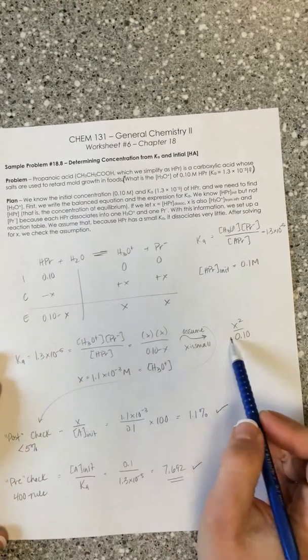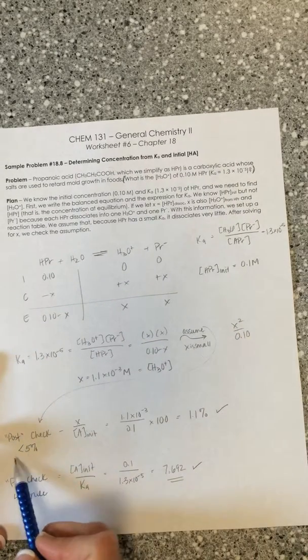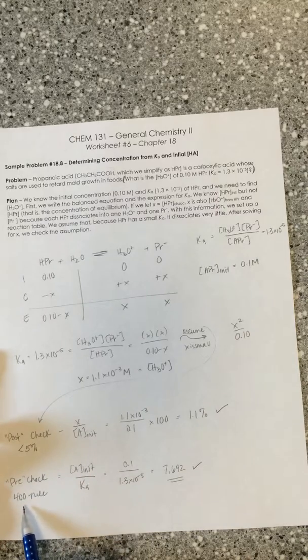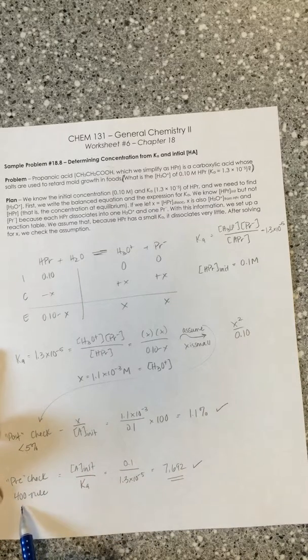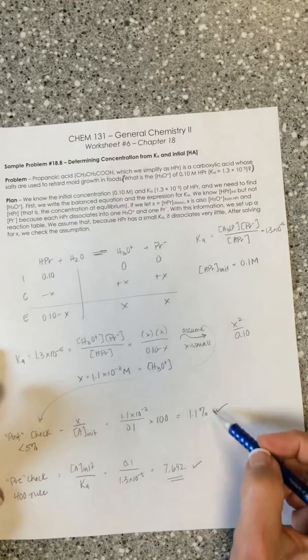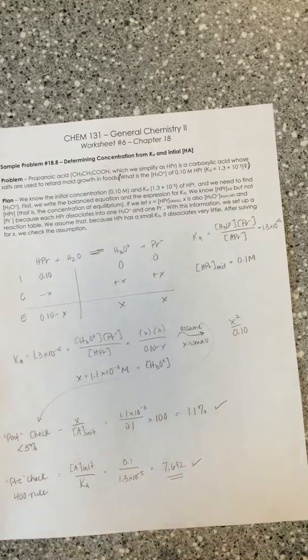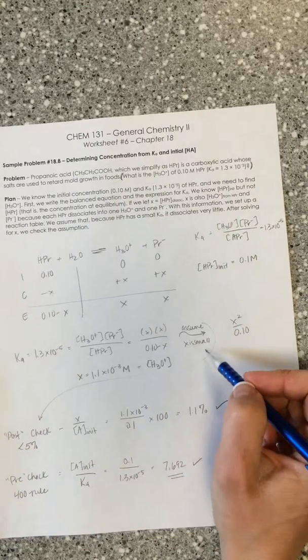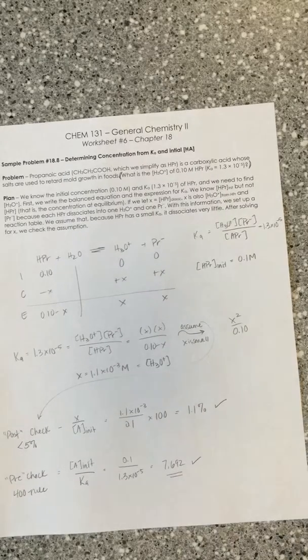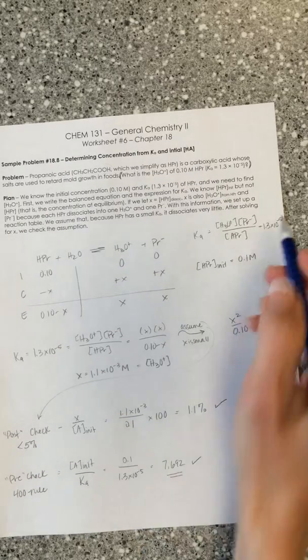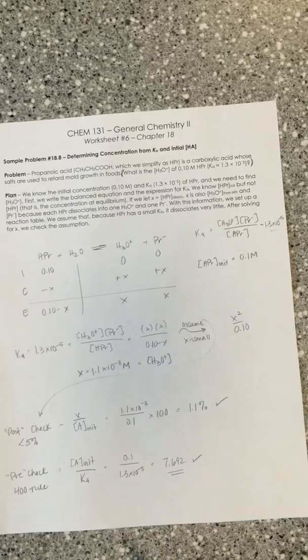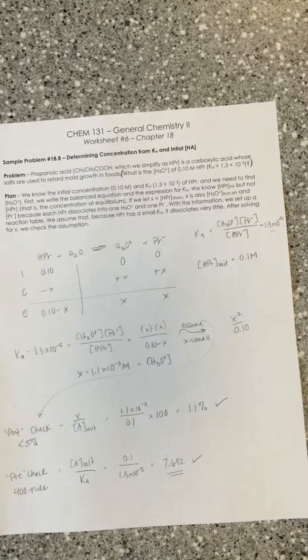Whether you want to make the assumption and then do the post-check with the 5% rule, or check ahead of time to see whether your assumption would be valid, I need to see one of these in order to give full credit on a problem if you're going to solve it algebraically by assuming that x is small. And because we're working with weak acids and weak bases that generally have small equilibrium constants, this is often going to be the case.